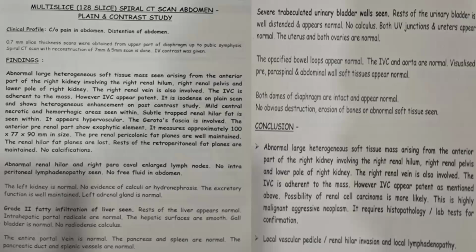So don't put 48 hours for radical nephrectomy. You are going to reassess the patient's condition after 48 hours. What is the trend? Based on the patient's fitness, you can plan for surgery. Yes, noted, sir.